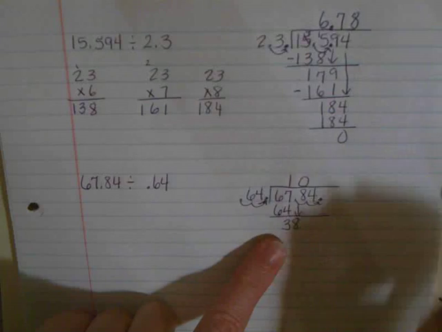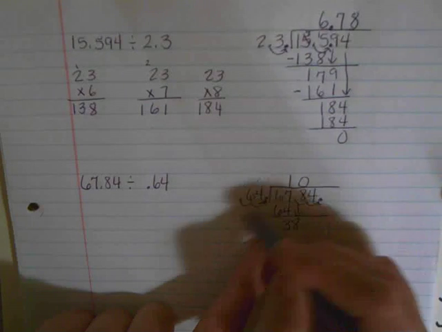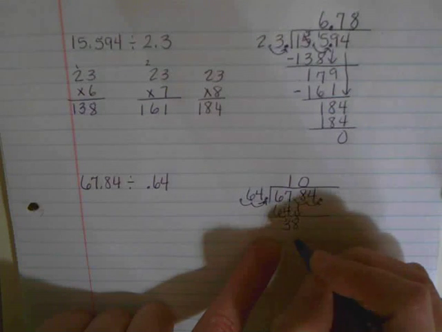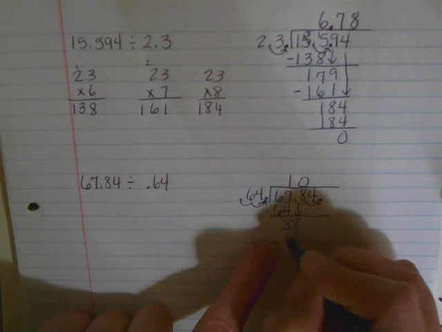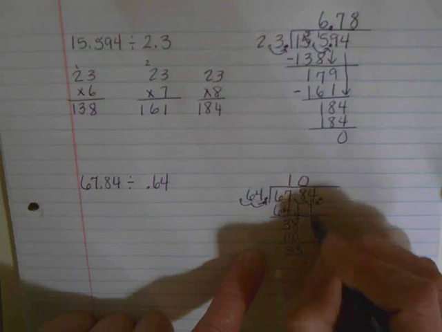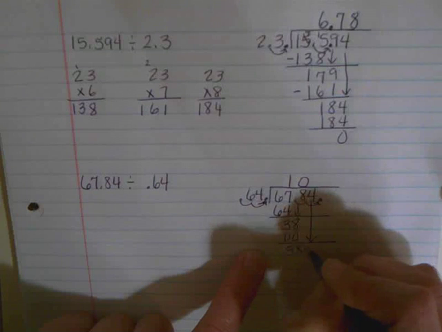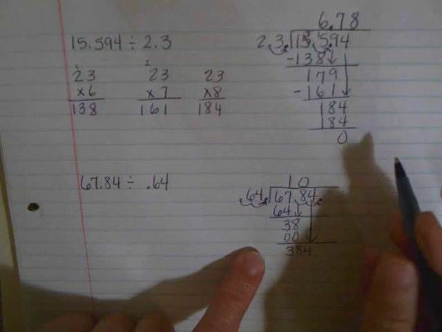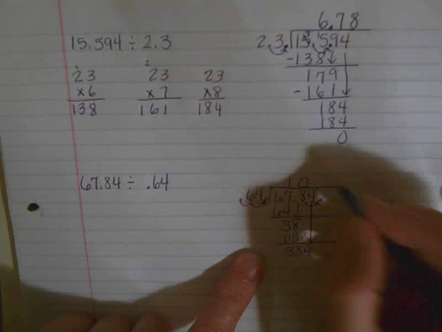So I have to put a 0. At this point, some people like to multiply by the 0. I will this time. I normally do not. So that gives me 38. And I bring down my 4 now. Now that I've brought down the 4, I can divide one more time.